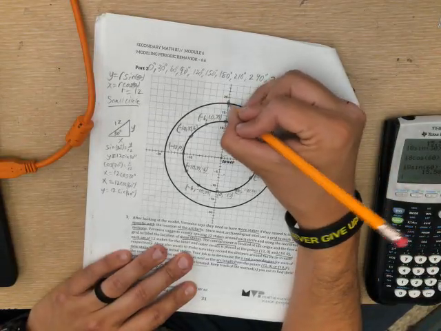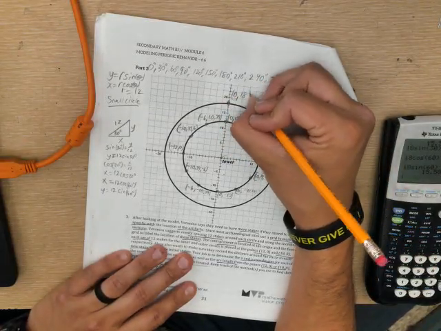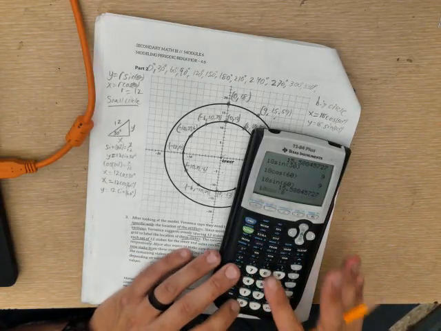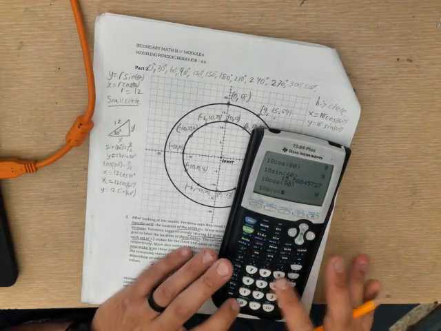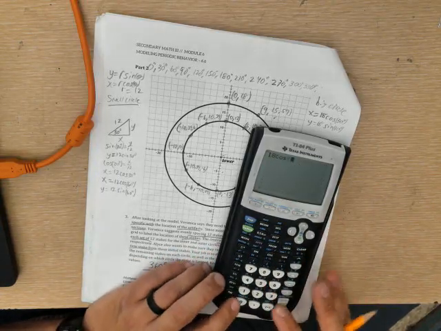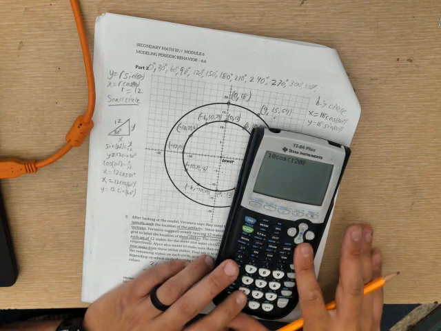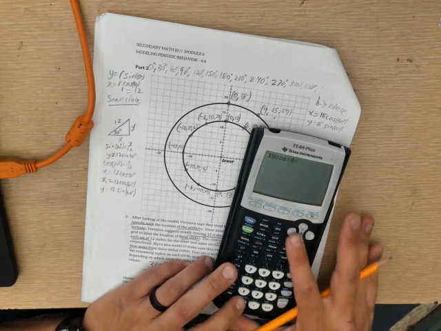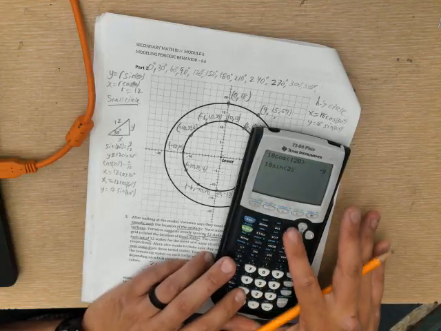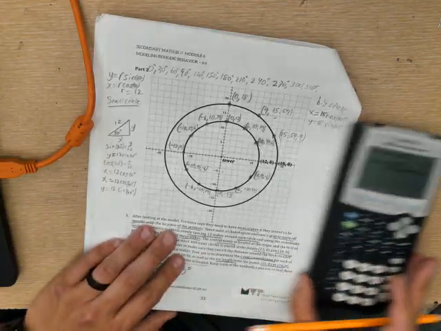Then I have 0, 18. That's 90. If I do 18 cosine 90, 18 sine 90, 0, 18, right? 18 cosine 120, 18 sine 120. Negative 9, 15.59.